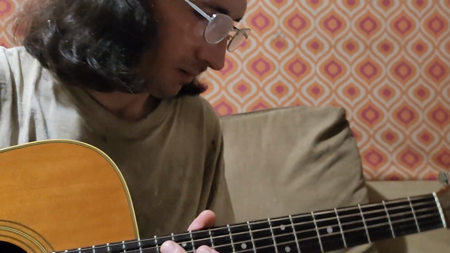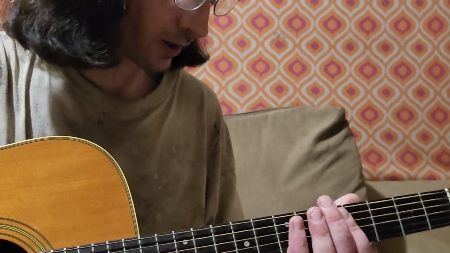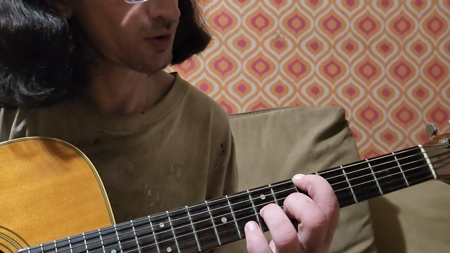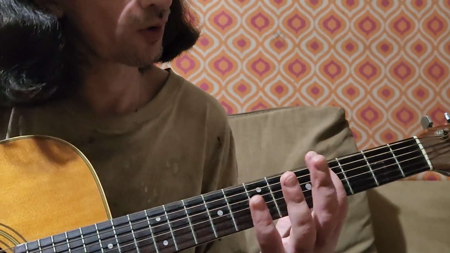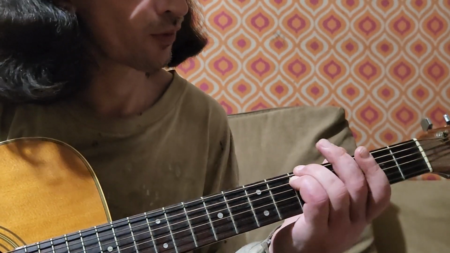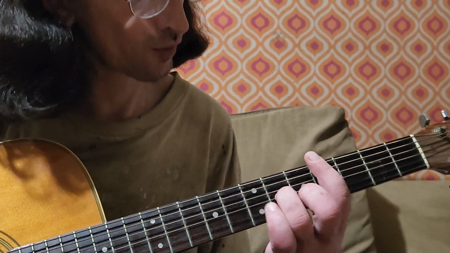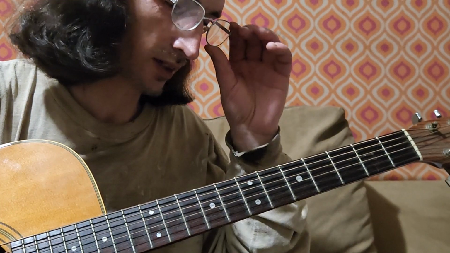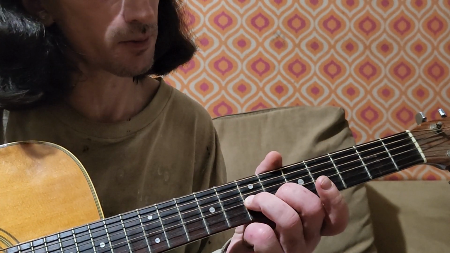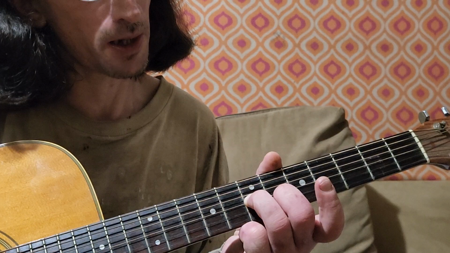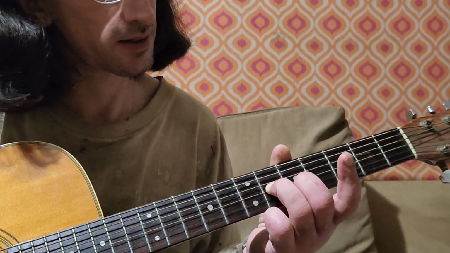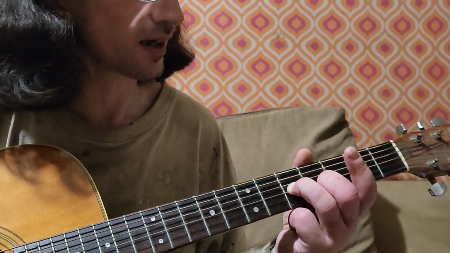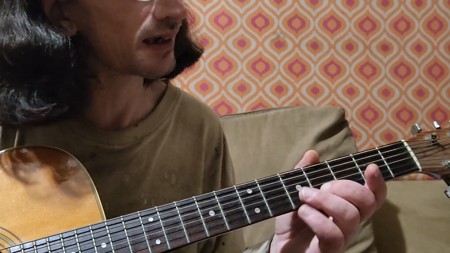So, okay, what are these last two parts? Well, again, we're going to use that. It's just half-step slides, starting with a D minor looking thing to an E minor looking thing. The E minor looking thing will slide to a C minor looking thing.